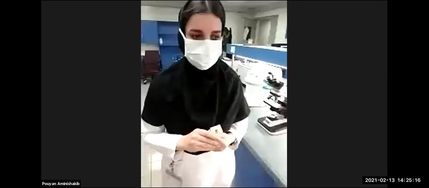Sorry for the quality of the camera, because we are trying to show you the details of what is happening in the oral pathology lab, and I will try to show you some details. As my colleague explained, after providing the specimen, we put it in a paraffin block to provide cut sections. Let's go to the other side of the lab.